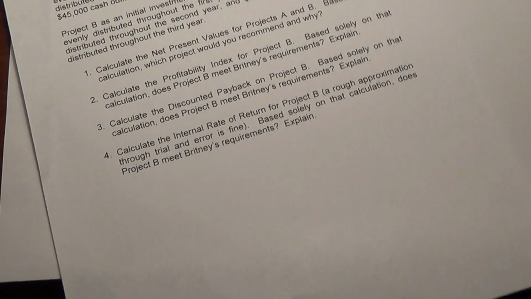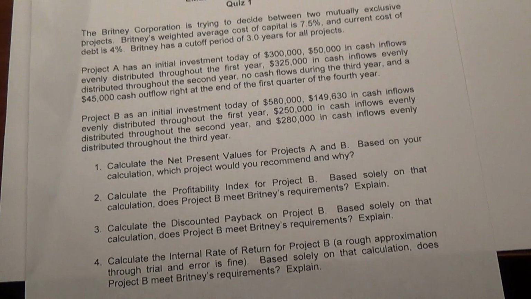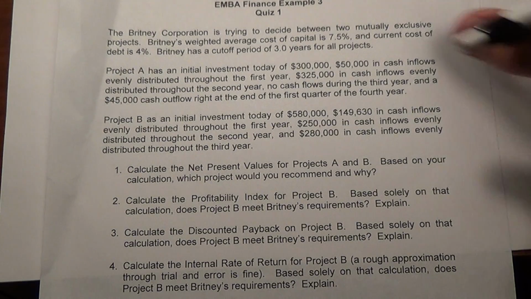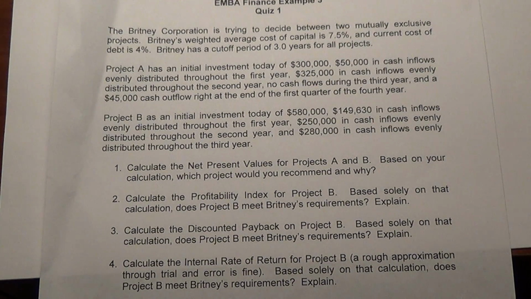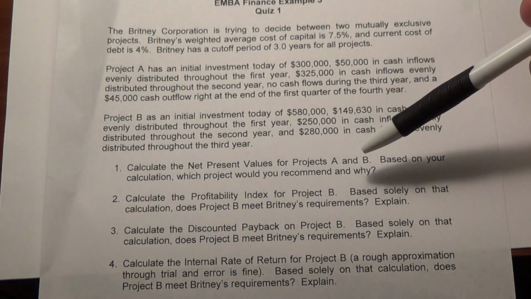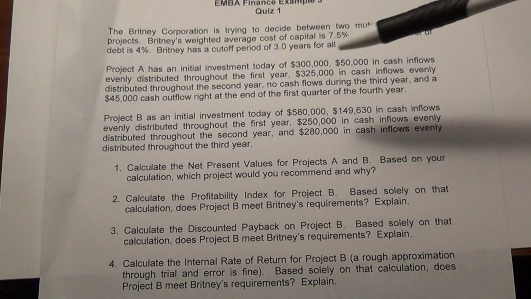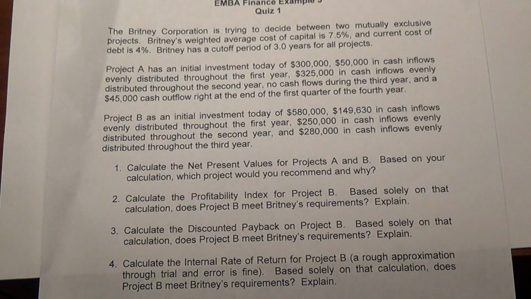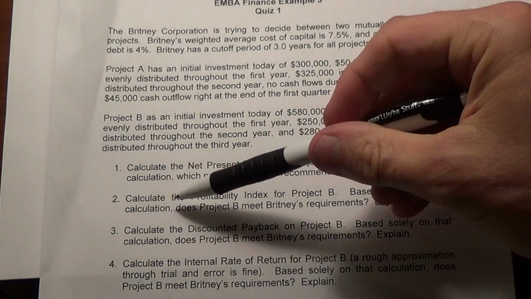In this video I will work the example from class, example number 3, that I put in the notes for the cost-benefit analysis. This example is called the Brittany Corporation, and this corporation is trying to decide between two mutually exclusive projects, Project A and Project B. We need to answer the questions. Question number 1 involves both Project A and B, so we'll calculate the net present value for A and then calculate the net present value for B, and then the other 3 questions only look at B.